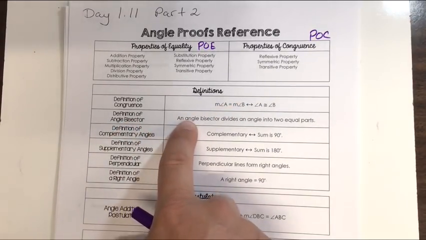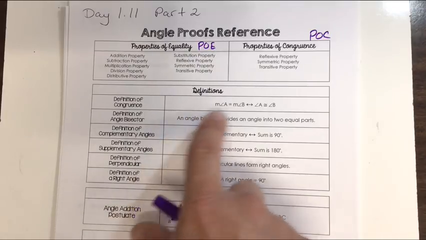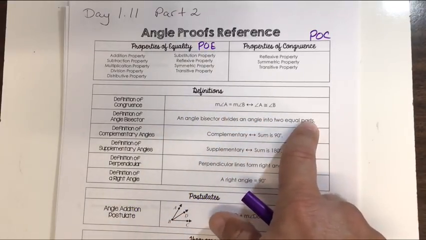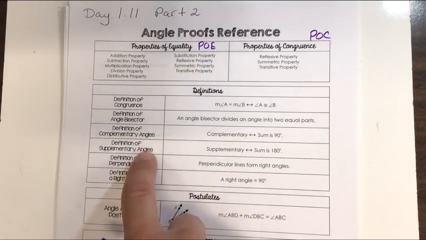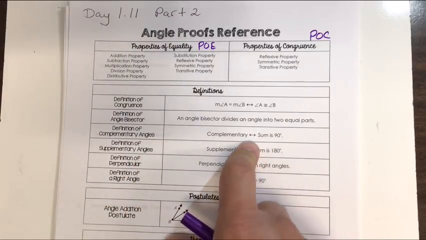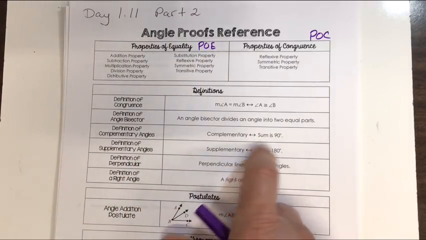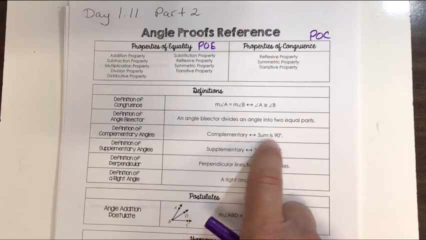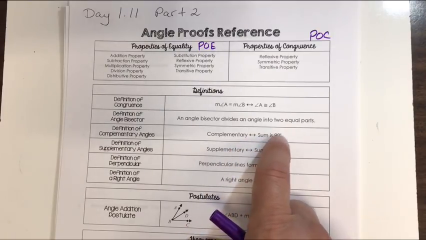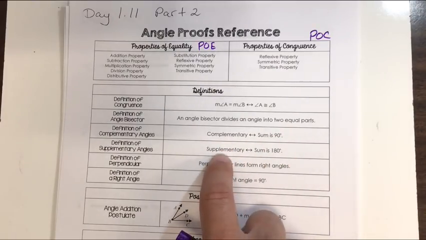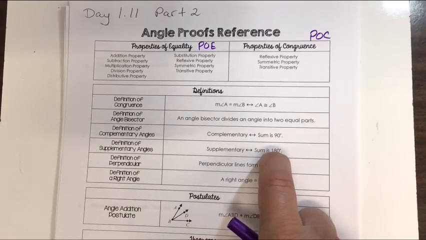Definition of angle bisector we talked about in day 10. It divides it into 2 equal parts. Definition of complementary and supplementary are very important. They allow us to set up equations also. So if I know that 2 angles are complementary, I can set up an equation that their measures equal 90. Or supplementary, I can say their measures add up to 180.